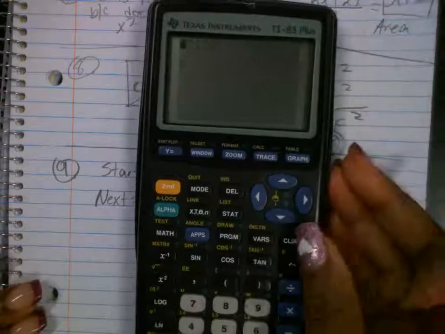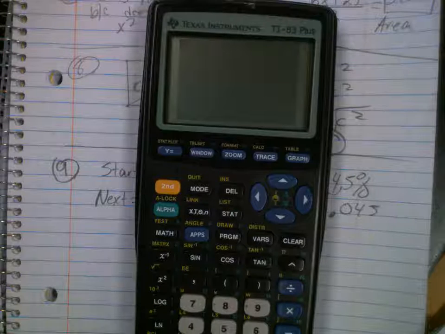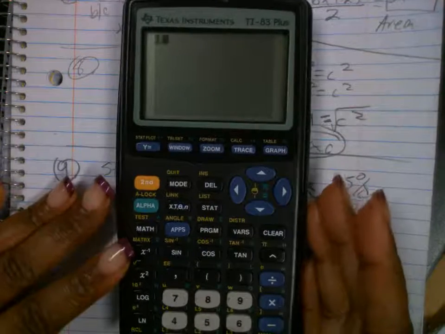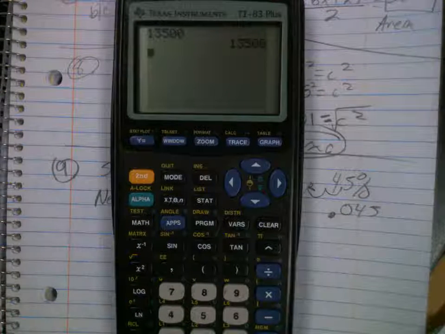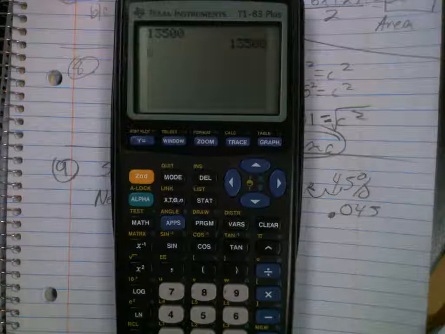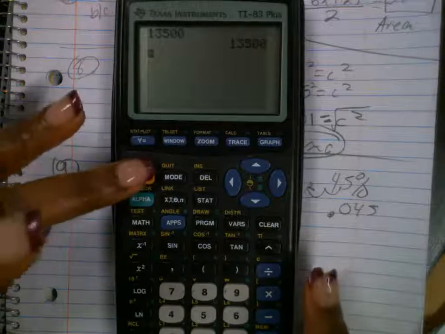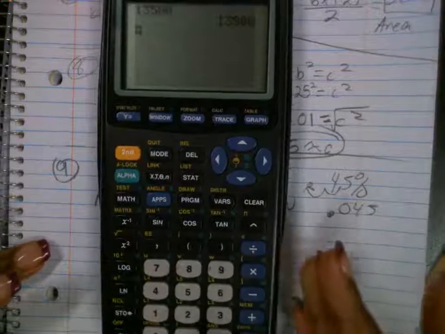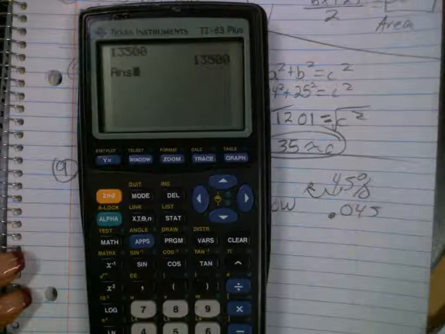So let's do this together. First, does anybody remember how we did that? What do we start off with first? We typed in 13,500 and put enter. Very good. 13,500, press enter. Okay? So now, what do we use for now? Second what? Second negative. Yeah, second answer right here at the bottom.